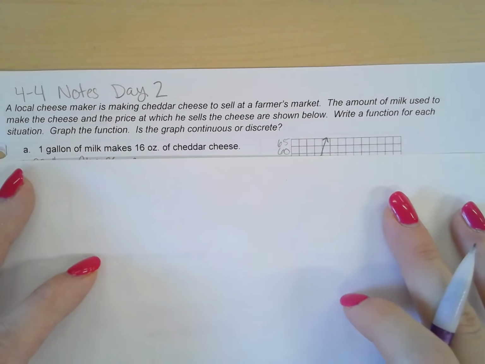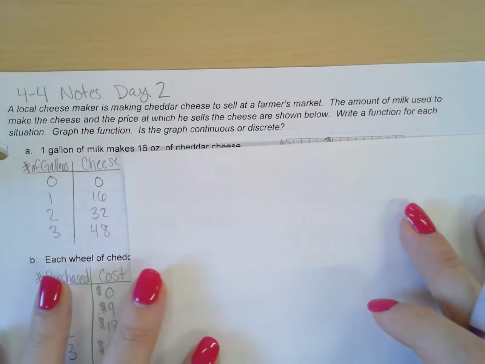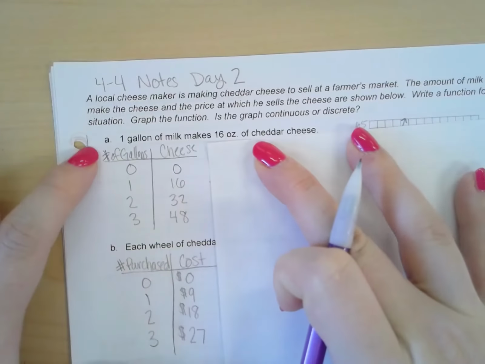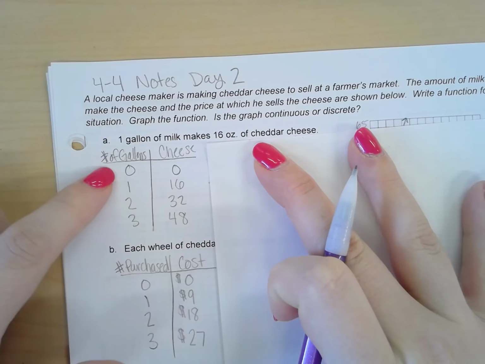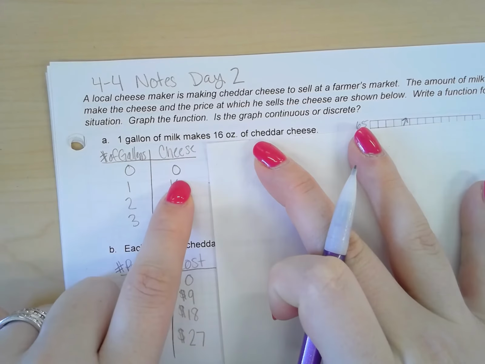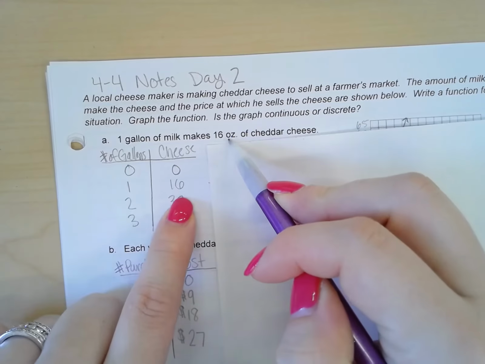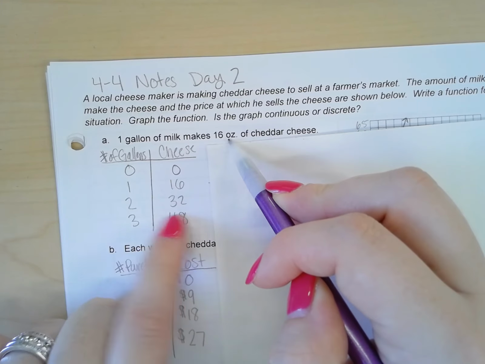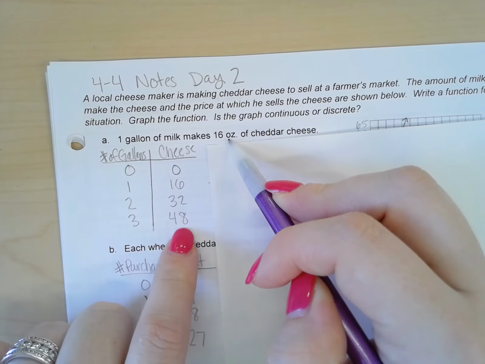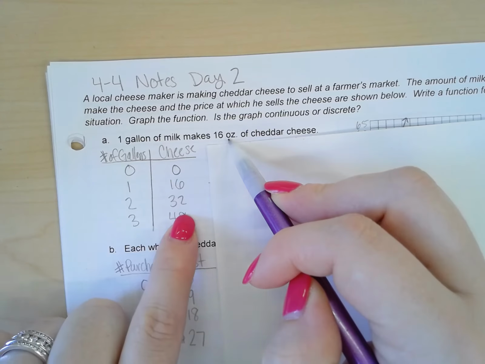So part A says 1 gallon of milk creates 16 ounces of cheddar cheese. So I start by making a graph. So the number of gallons of milk that I have and the amount of cheese that I'll make. So if I have 0 gallons of milk, I'll have 0 cheese. If I have 1 gallon of milk, I'll have 16 ounces of cheese. 2 gallons of milk will give me 32 ounces of cheese. 3 gallons of milk will give me 48 ounces. Okay, so every time I'm just multiplying by 16.